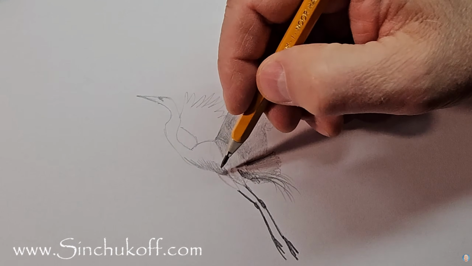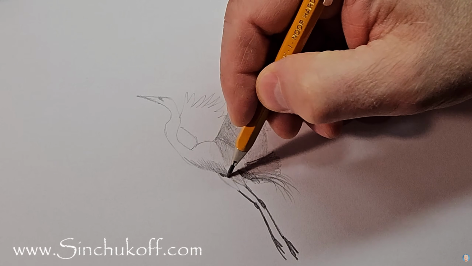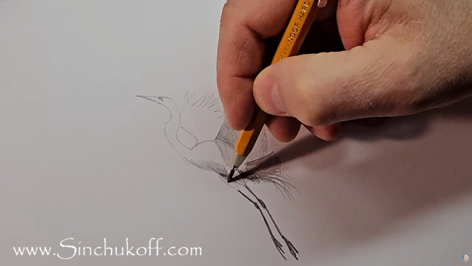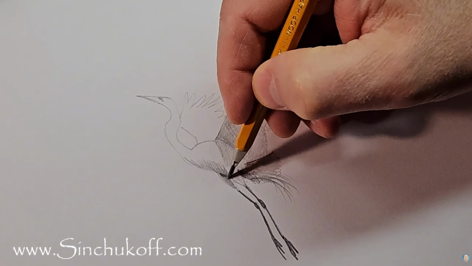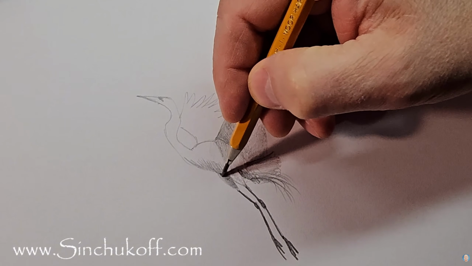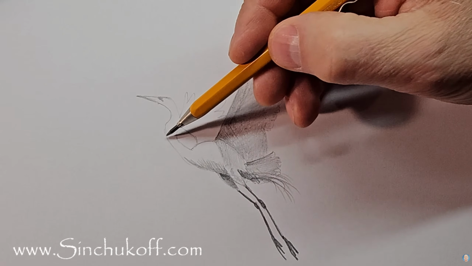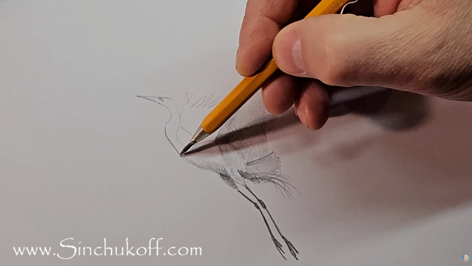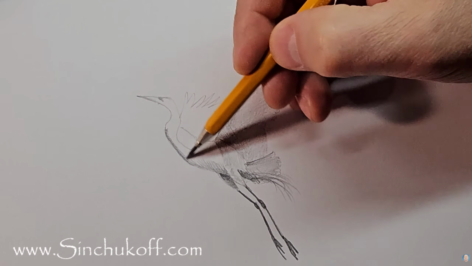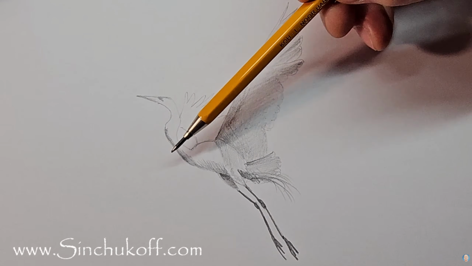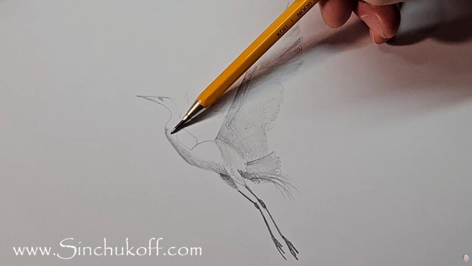This part is either darker or lighter. I make it darker. See? That is, it is darker than. Let it be on top like this.